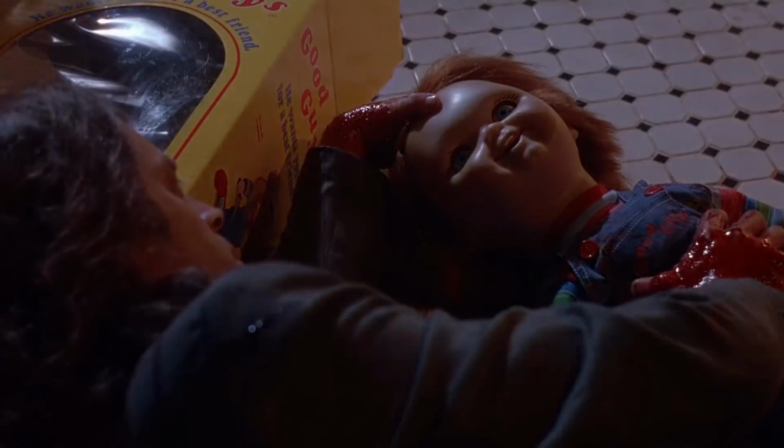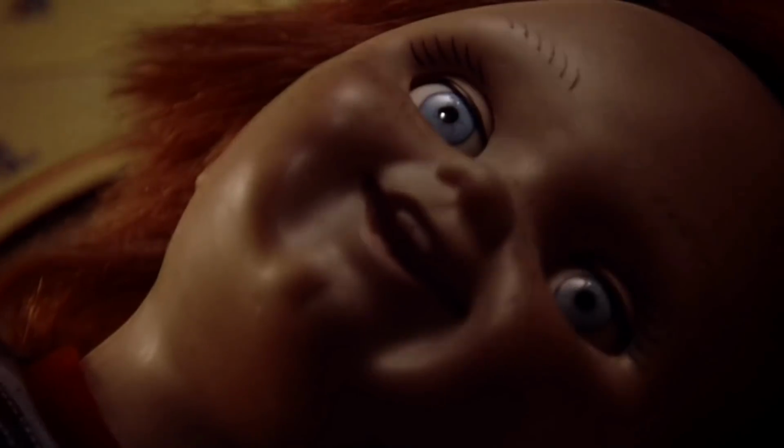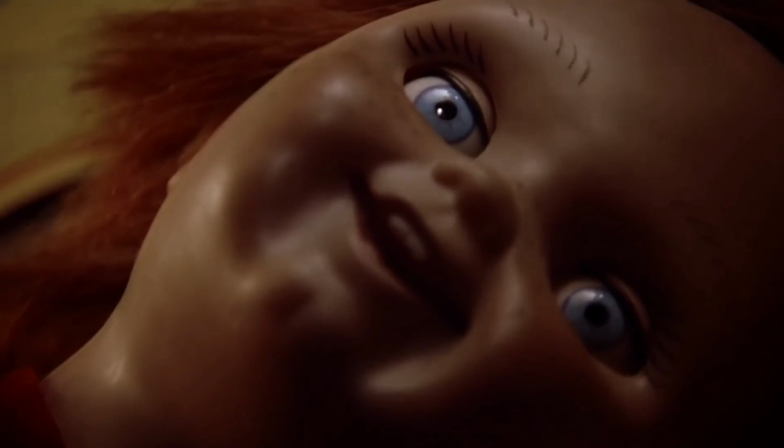However, Charles was so evil that he refused to go easy, and using a voodoo incantation transferred his evil soul into a good guy doll.